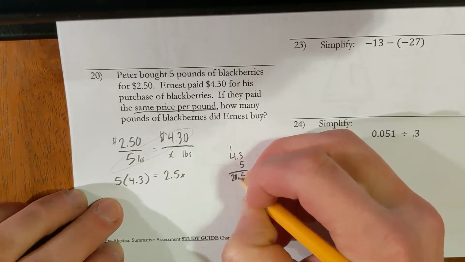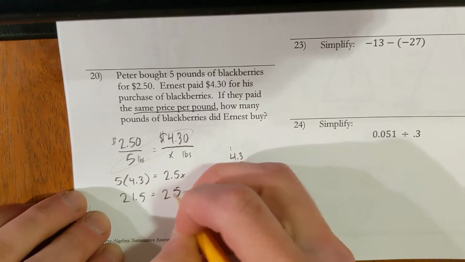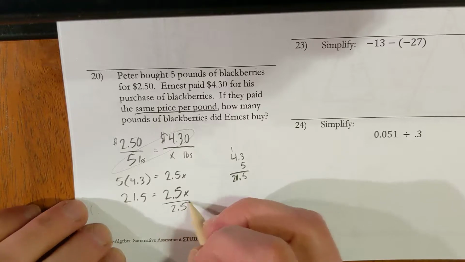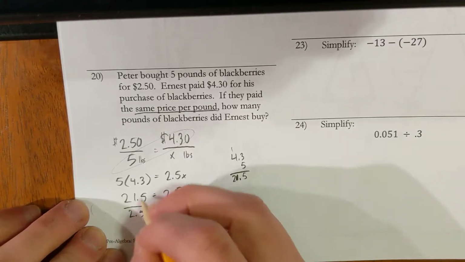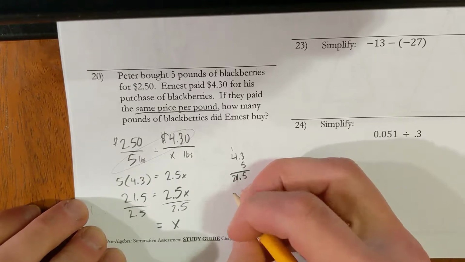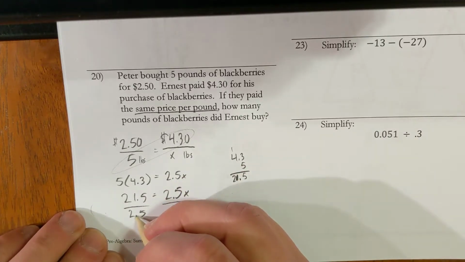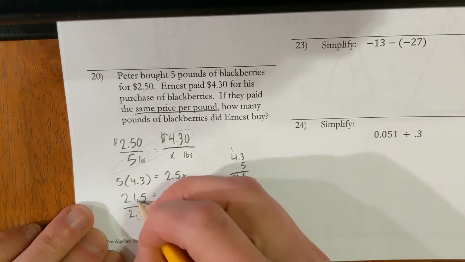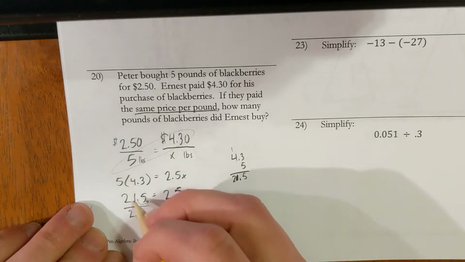And then we have 1 scoop, so 21.5 is equal to 2.5x. So now we have some division to do. So x is going to be equal to whatever this is. So we'll bring this to the side. I'm going to multiply both of these by 10 because I know in a second I'm going to have to divide and change this number to be a whole number. So I'll do it right now.